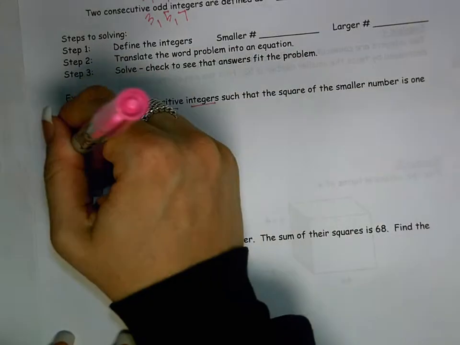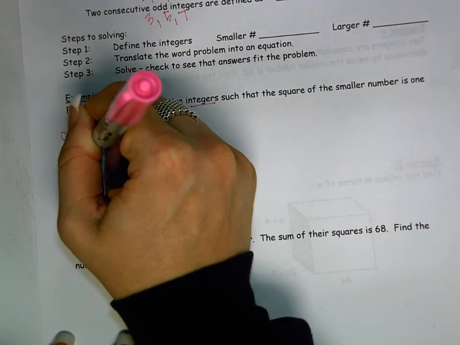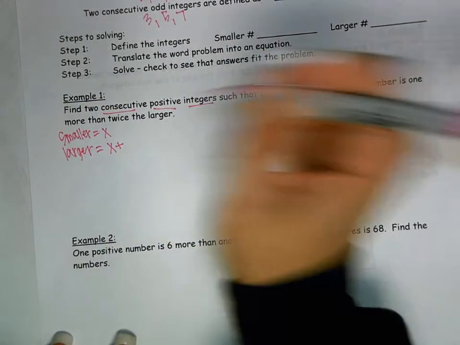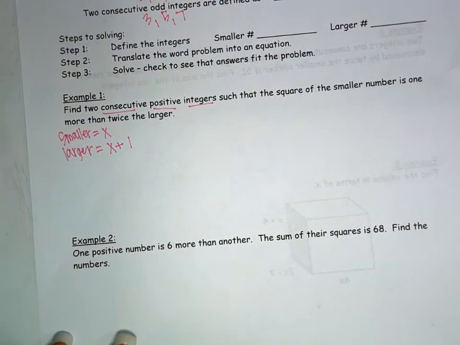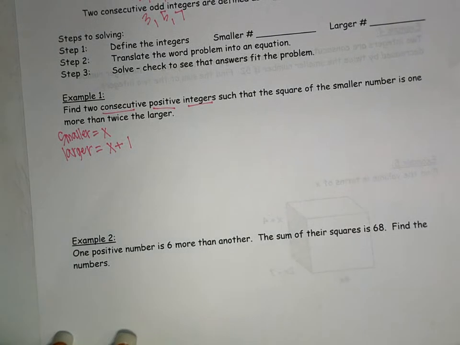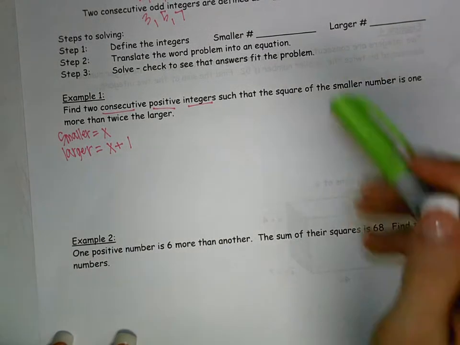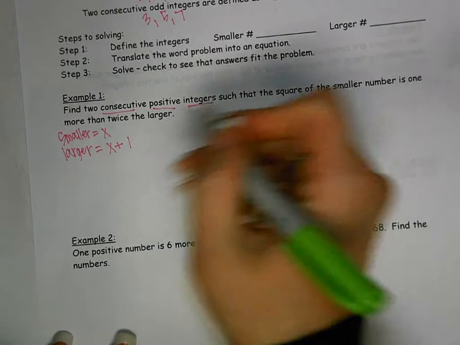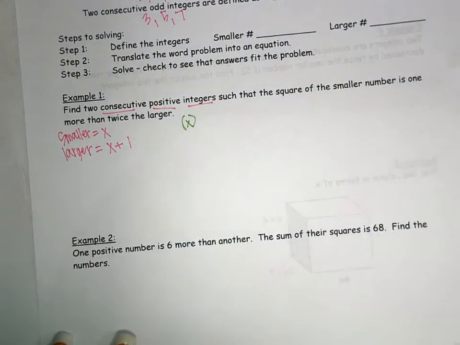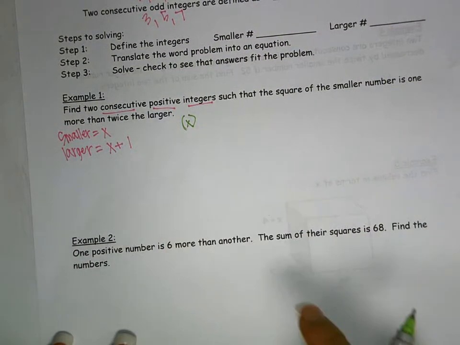Your larger, if I want consecutive positive integers, what will my next one equal? X plus 1. So x and x plus 1. Such that, that's telling you about your equation, the square of the smaller number, the smaller one, squared. Step number 1 would be define the integers: smaller number is x and larger is x plus 1.